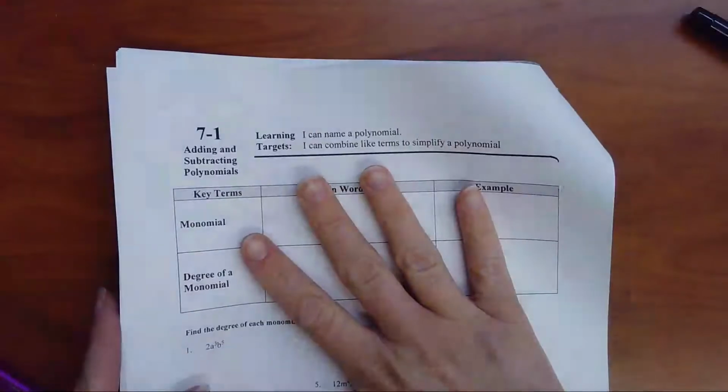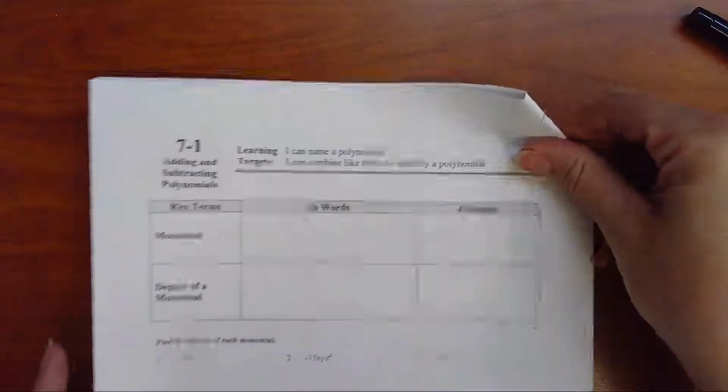So if you want one of these note packets, just stop in and see me. I've got plenty of extras.